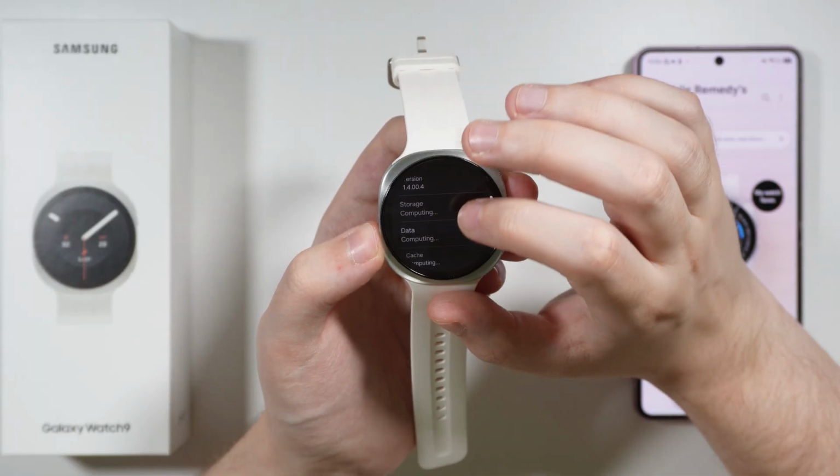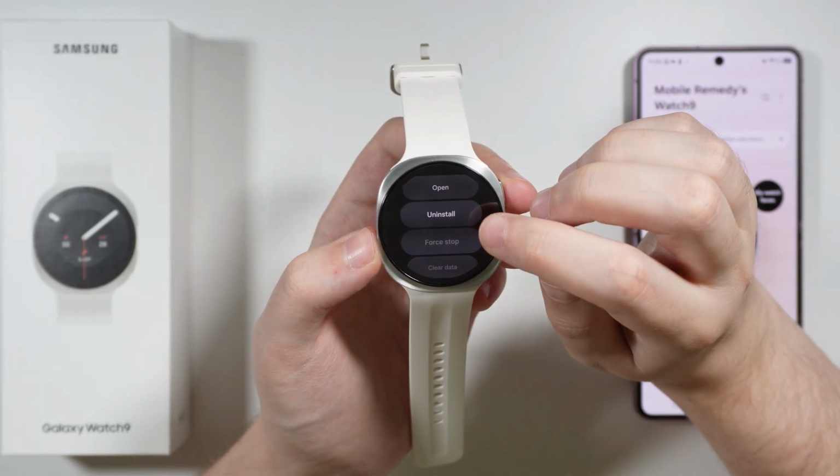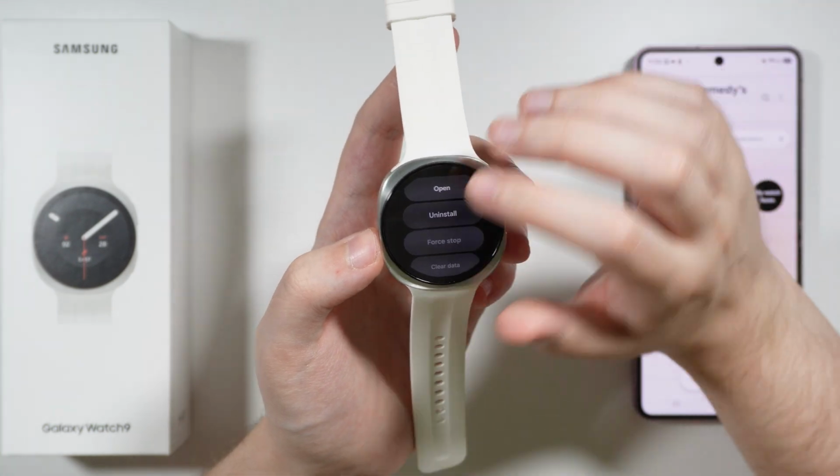You can choose pretty much any app that you want to uninstall. You can tap on that app, and then if it's possible to uninstall it, you will find the uninstall option in here. So of course you can use that button to do so.